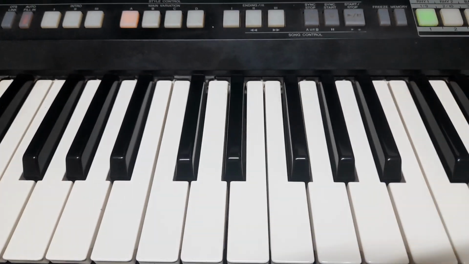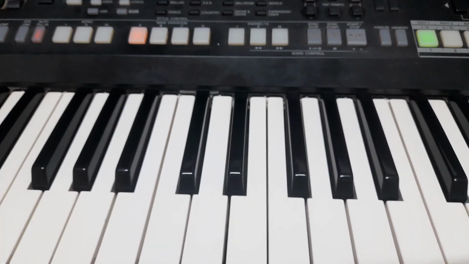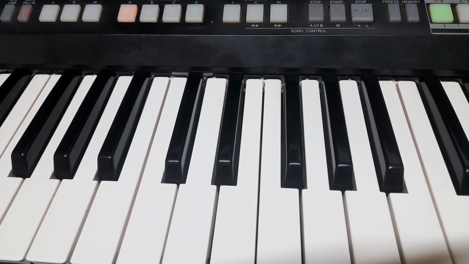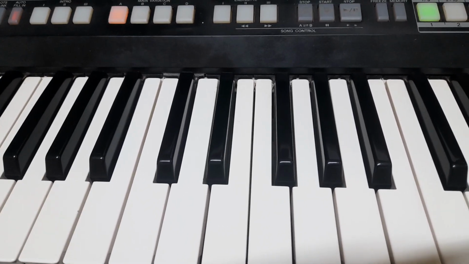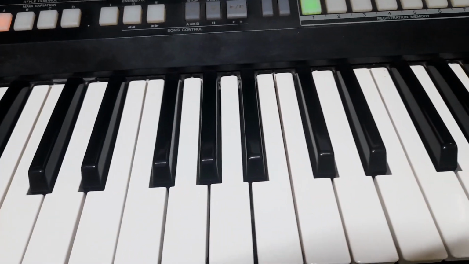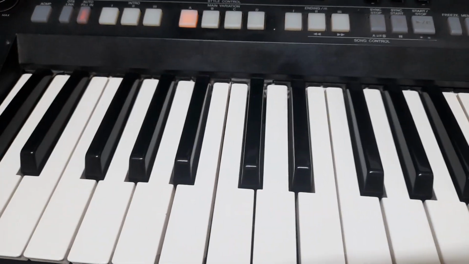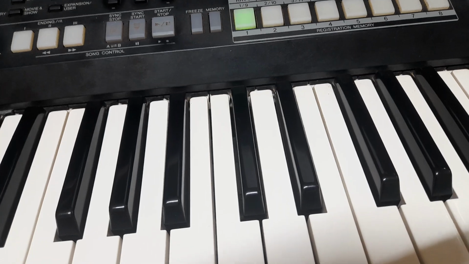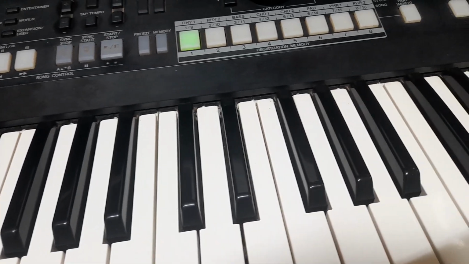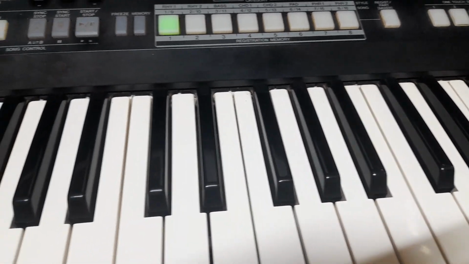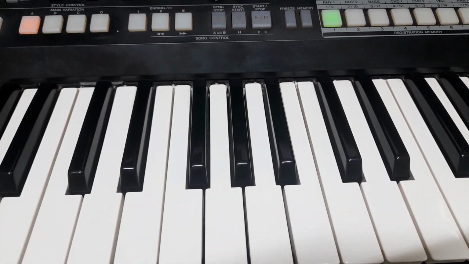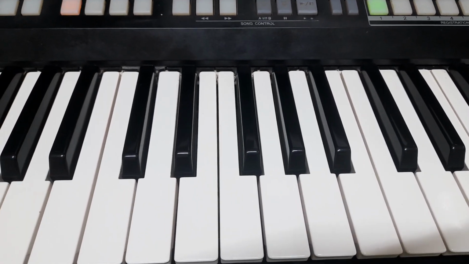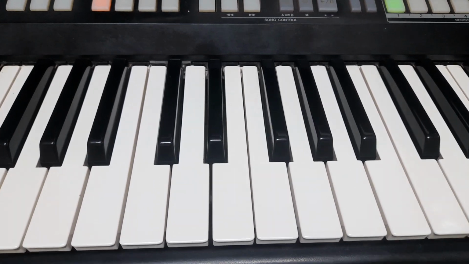So a minor scale and a minor chord, people will always associate those sounds with sad moods. When you talk about major chords and a major scale, people will associate that with a happier and jovial mood. So let me teach you a very easy method to get all the minor chords on the keyboard.